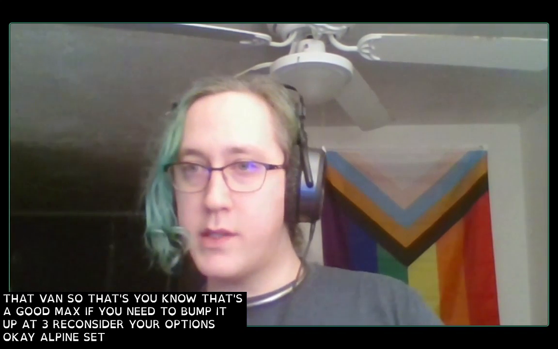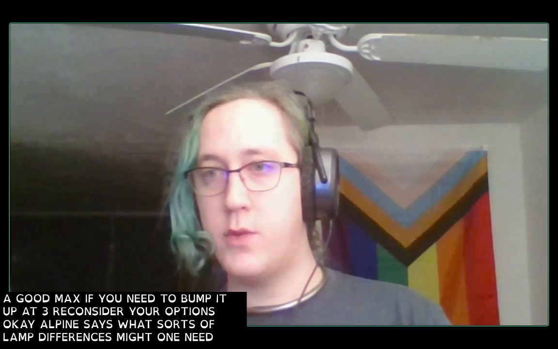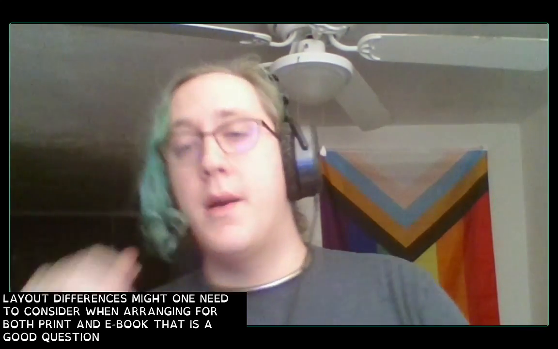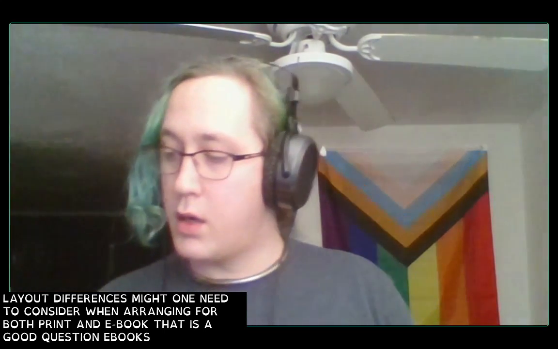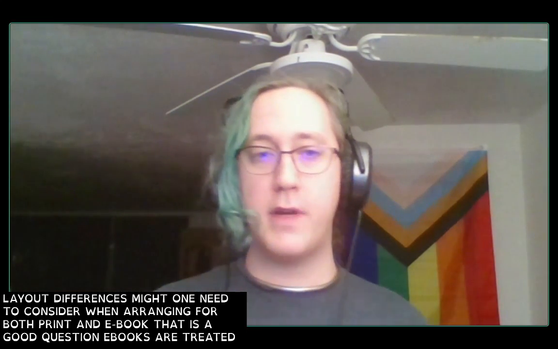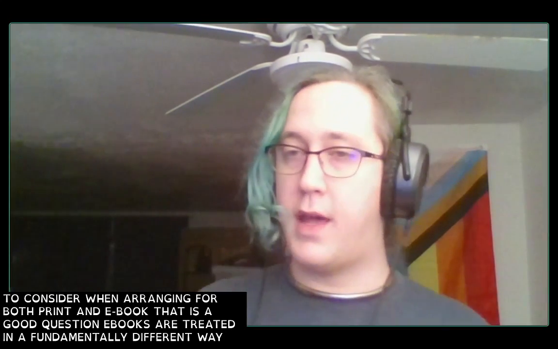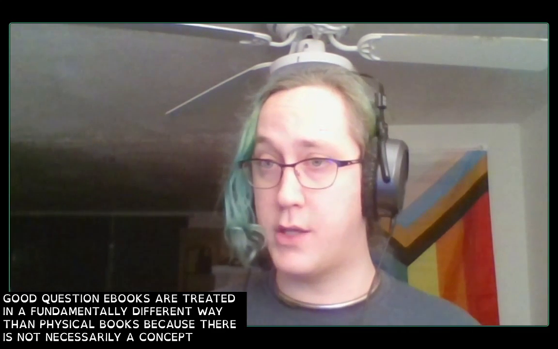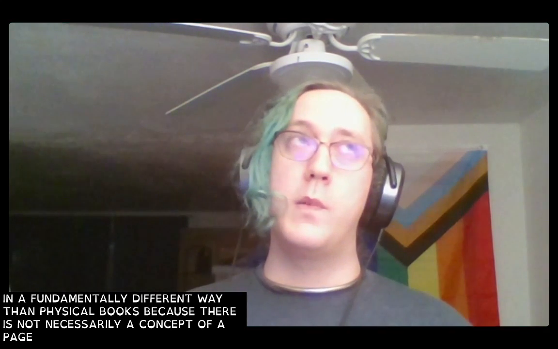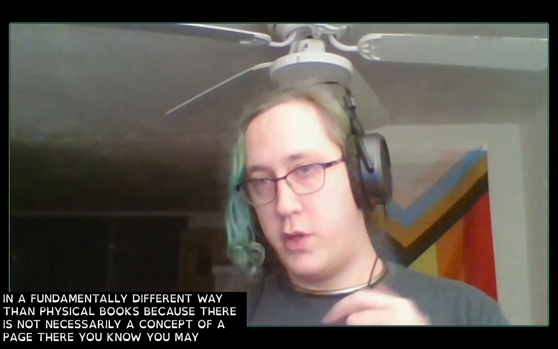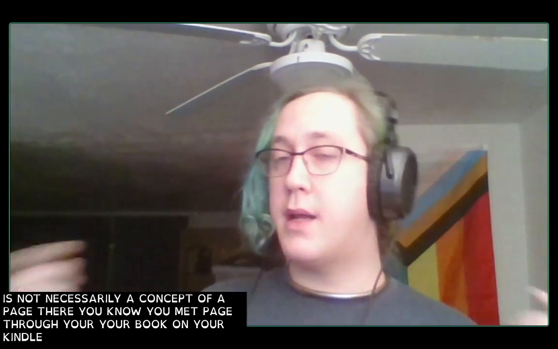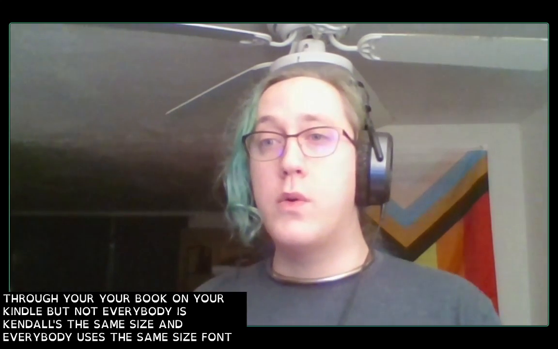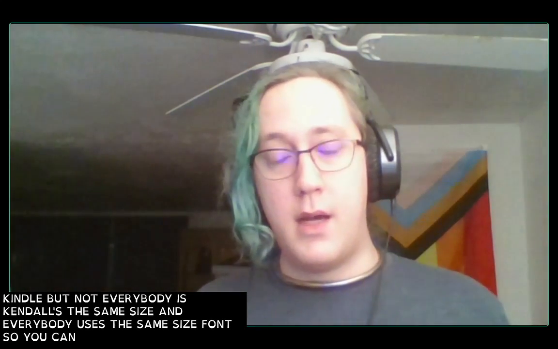Old Pine says, what sorts of layout differences might one need to consider when arranging for both print and ebook? That is a good question. Ebooks are treated in a fundamentally different way than physical books because there is not necessarily a concept of a page. You may page through your book on your Kindle, but not everybody's Kindle is the same size. Not everybody uses the same size fonts.